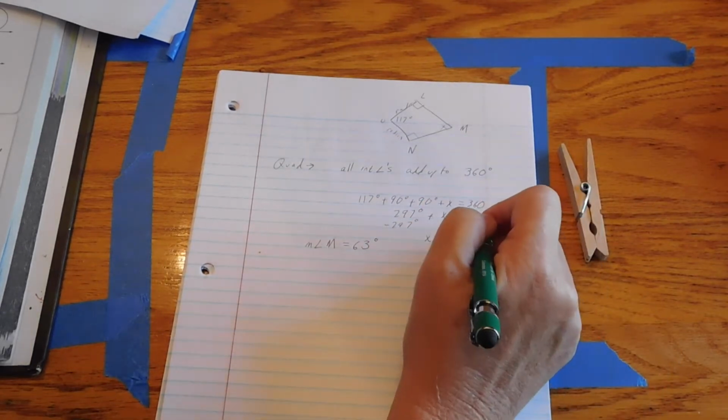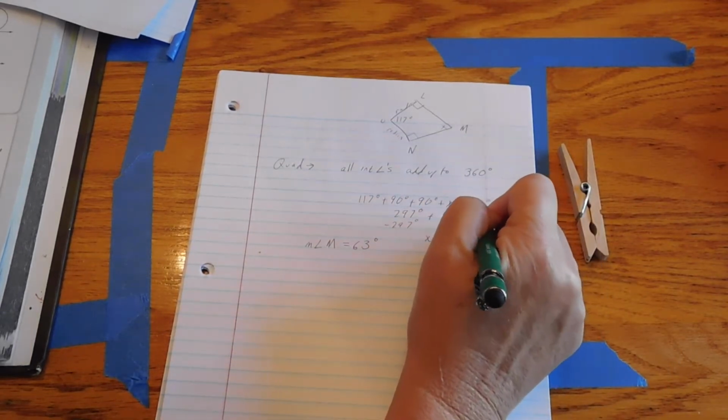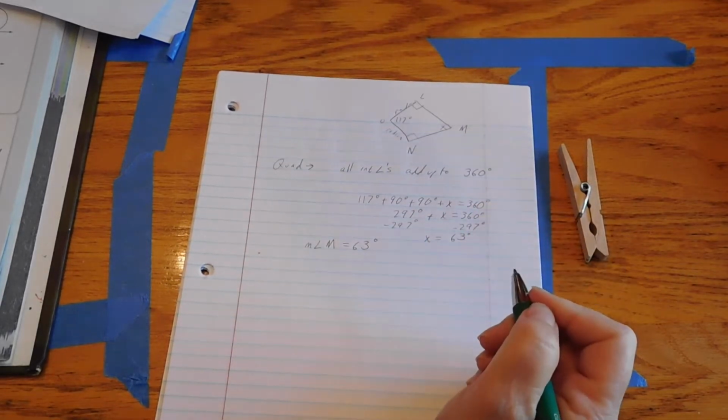It's like I forgot some degree symbols there for a while. I better go back and put them in before I get myself in trouble. Okay? So that's how you do those.